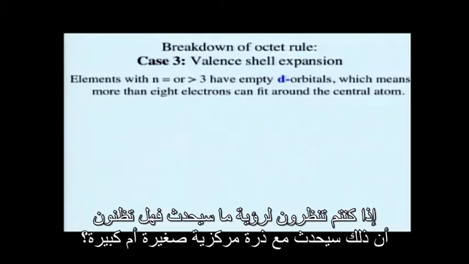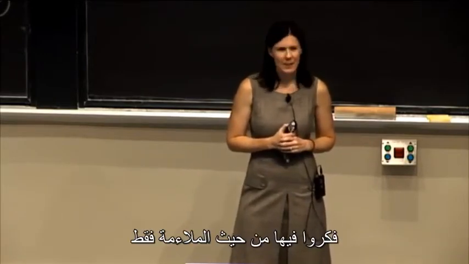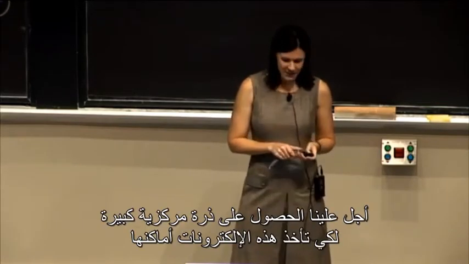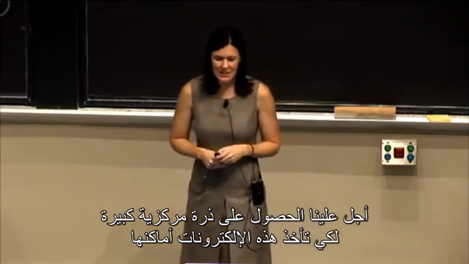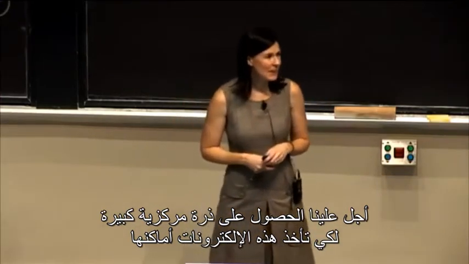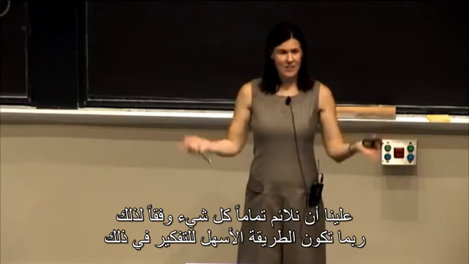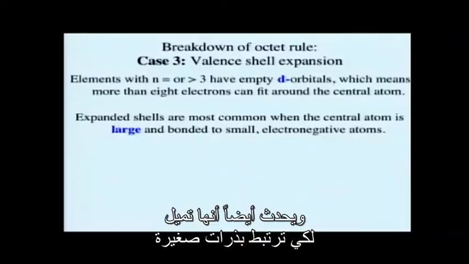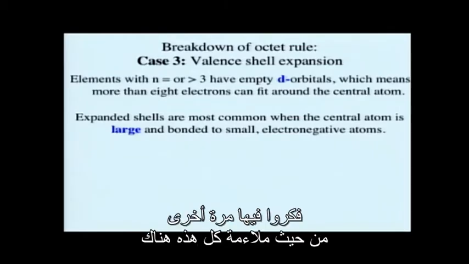If you're looking to see if this is going to happen, do you think this would happen with a large or a small central atom? So think of it in terms of just fitting. We've got to fit more than 8 electrons around here. Yeah, so we need to have a large central atom in order for this to take place. Literally, we just need to fit everything around, which is probably the easiest way to think about it. And it also tends to have small atoms that it's bonded to. Again, just think of it in terms of all fitting in there.